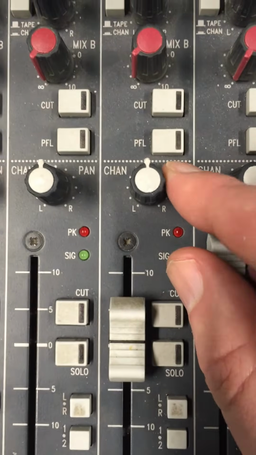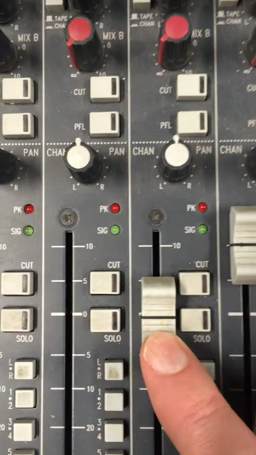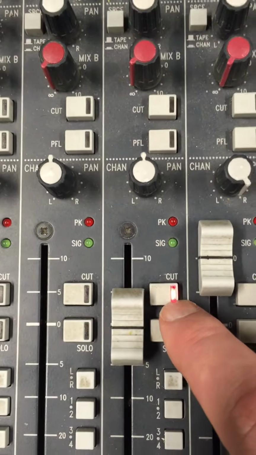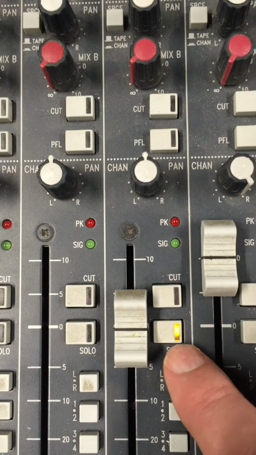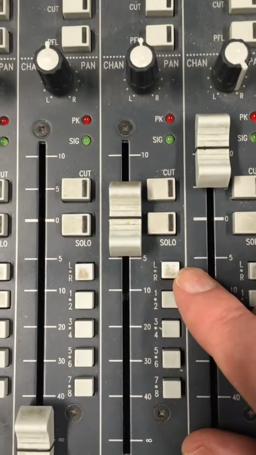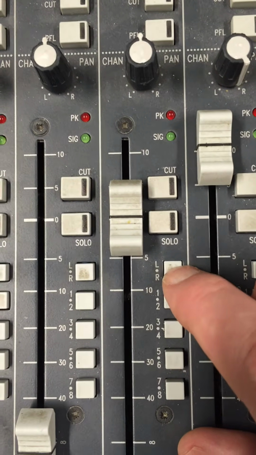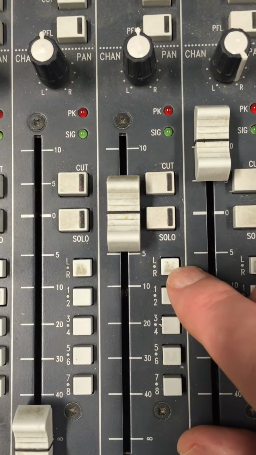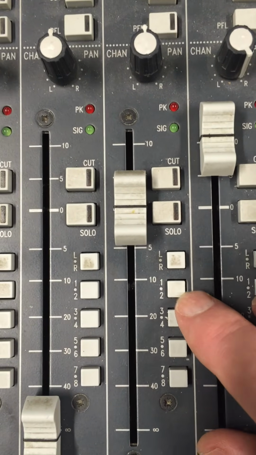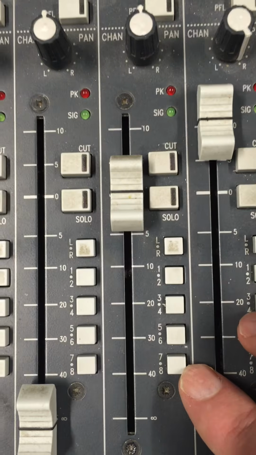So we have a channel pan, a fader, a cut switch or mute, and a solo switch for each channel. We also have routing facilities. So we have an L-NOR button, which is essentially our on-off switch, which routes the signal to the master bus. We have groups 1 and 2, 3 and 4, 5 and 6, and 7 and 8.